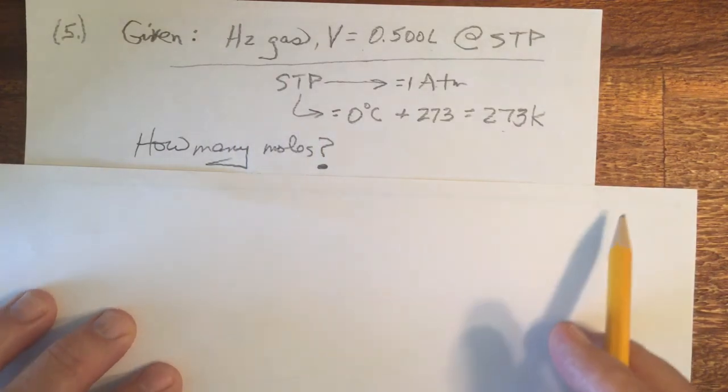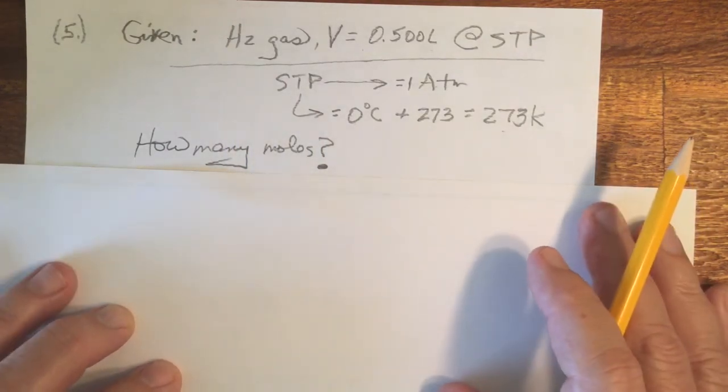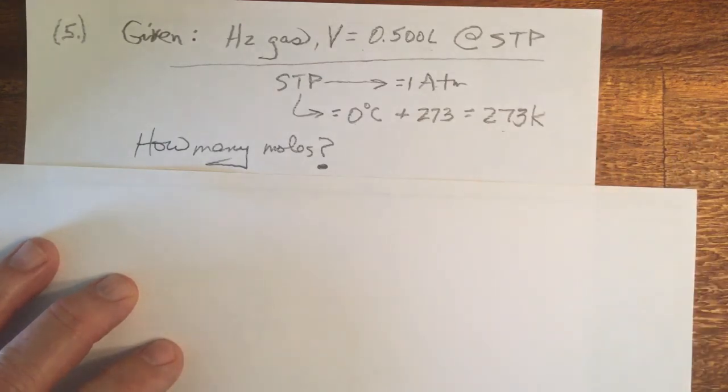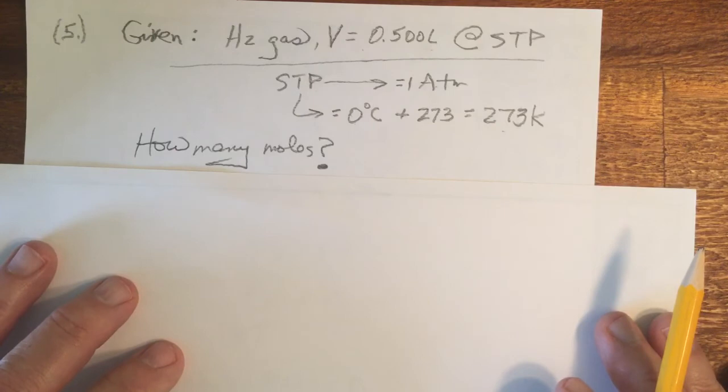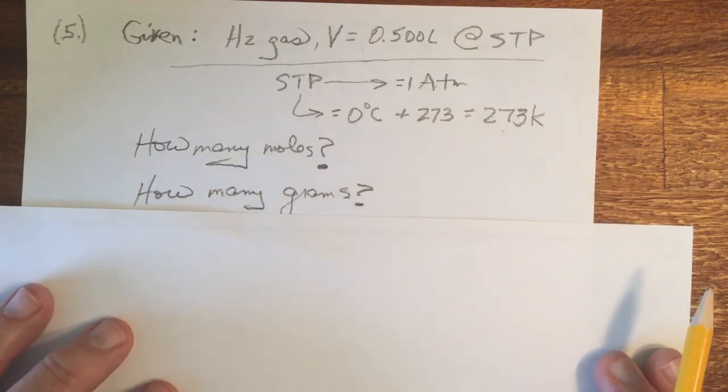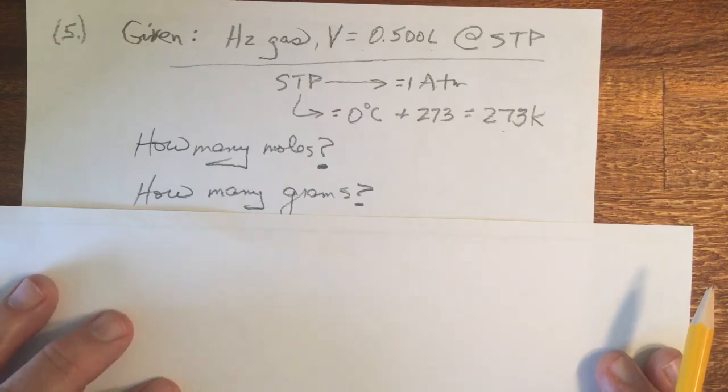They're not changing the properties of volume, temperature, and pressure. They're just saying, here's a snapshot of a gas with a certain volume, a certain temperature, and a certain pressure. If it's an ideal gas, let's use the ideal gas law to solve for n, which is the number of moles. And then we're going to make the second step and convert that to grams using the molar mass of hydrogen gas.